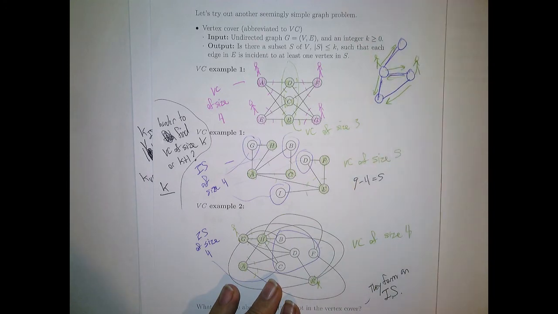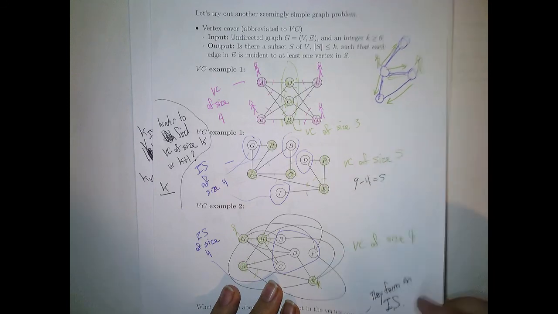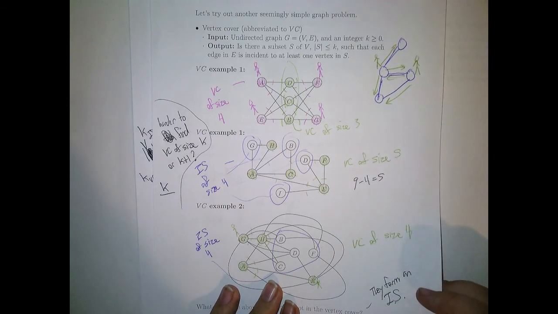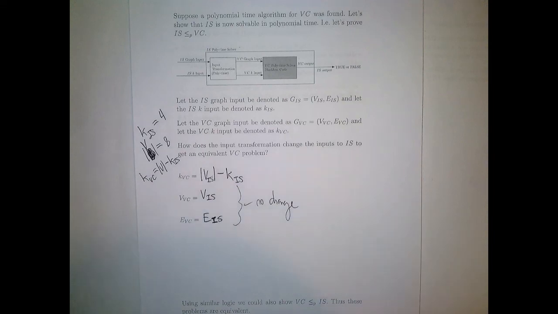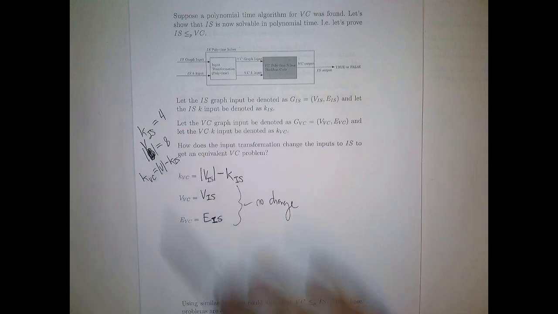We needed a vertex cover of size 5 to ensure an independent set of size 4. Okay. Hopefully that makes sense. Try it out on some of your own examples to see that these two are equivalent problems. If you take an independent set problem and apply this operation, you've created a vertex cover problem which has the same answers as the independent set problem.